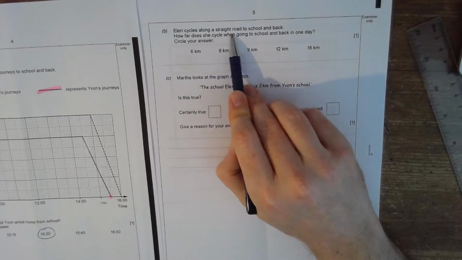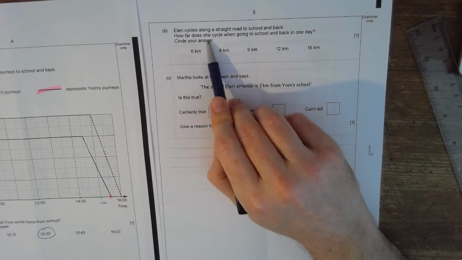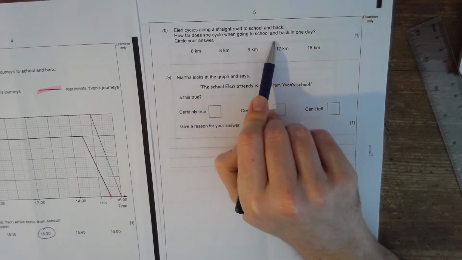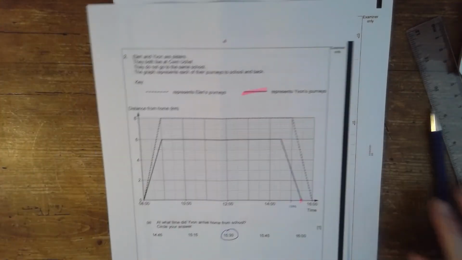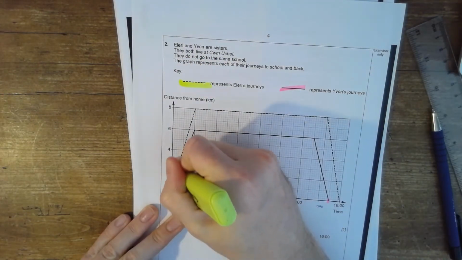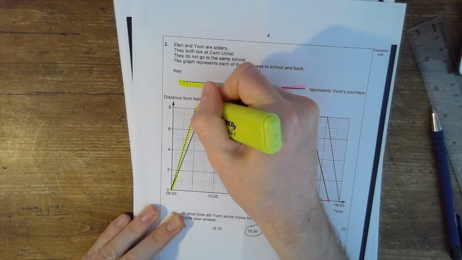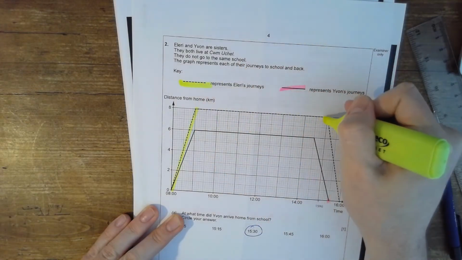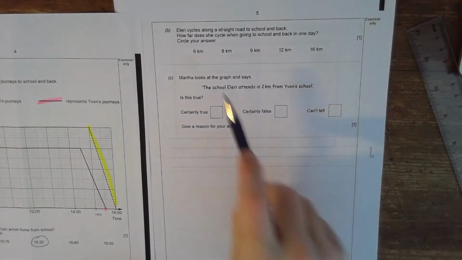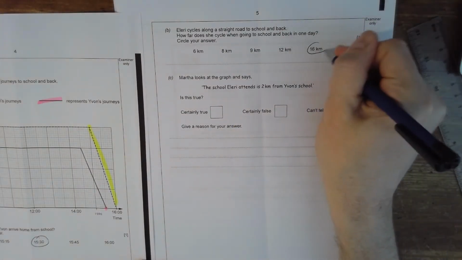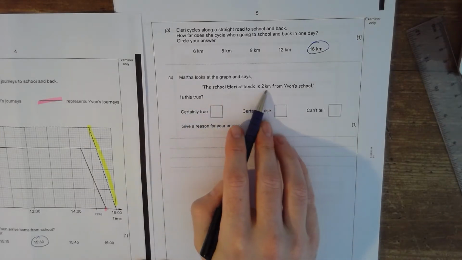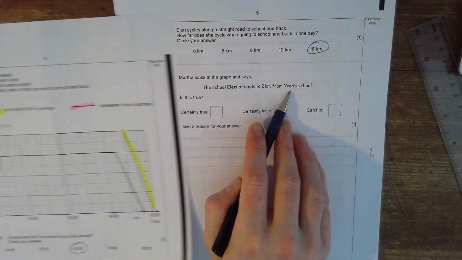Larry cycles along a straight road to school and back. How far does she cycle when she's going to school and back in one day? So this is the other one. Larry, so she's this one. How far does she cycle? Well, she cycles 8 to school, stays at school, and then she comes 8 back. So that is a total of 16. It's 16. It then says, Martha looks at the graph and says, the school that Larry attends is 2 kilometres further from Yvonne's school.